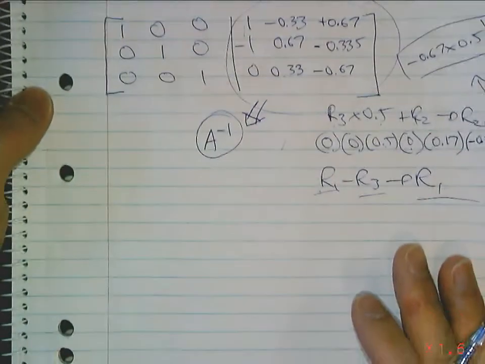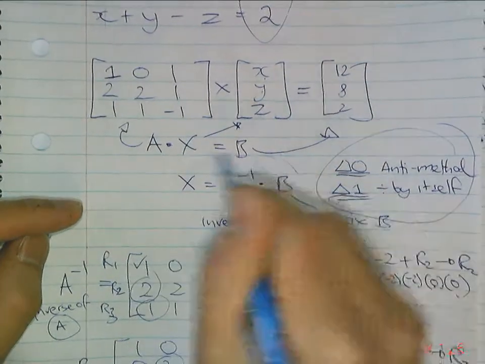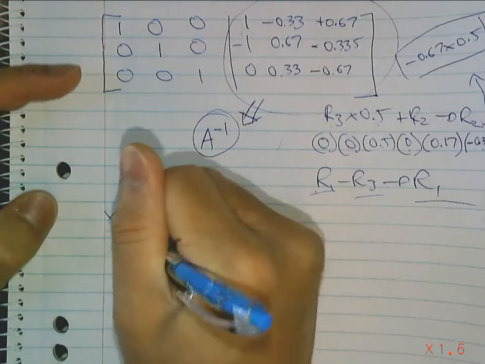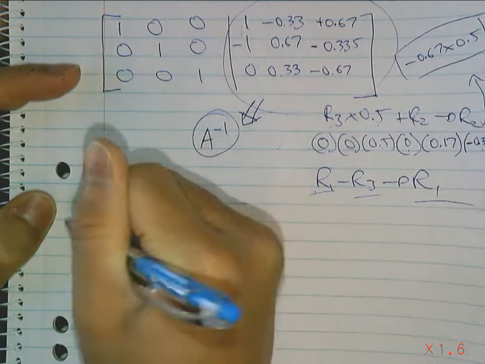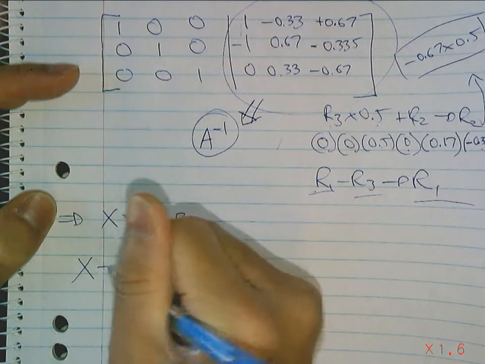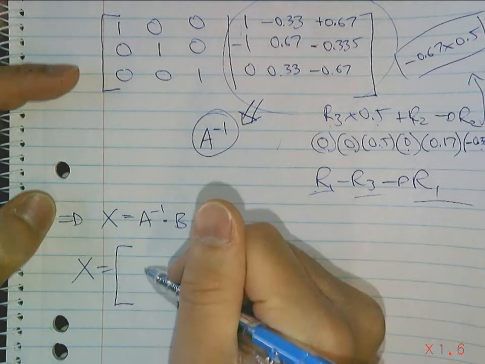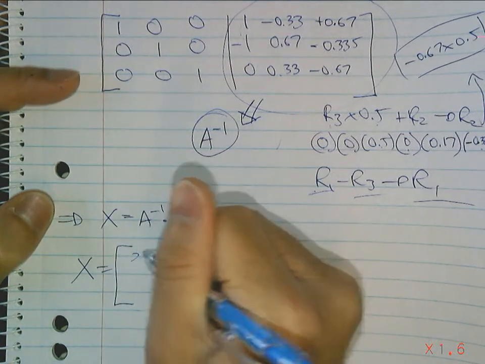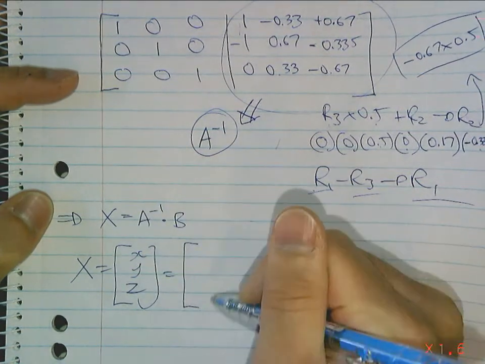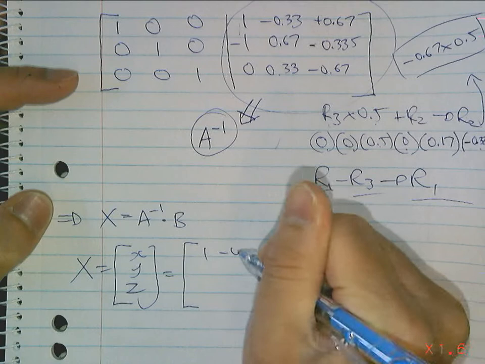Okay. Now, how do we solve for this? Remember, x is equal to the inverse of A multiplied by B. We know x represents our unknown variables. What were our unknown variables? x, y, and z, which is equal to the inverse of A, which we've already solved. So I'm just going to write it out.